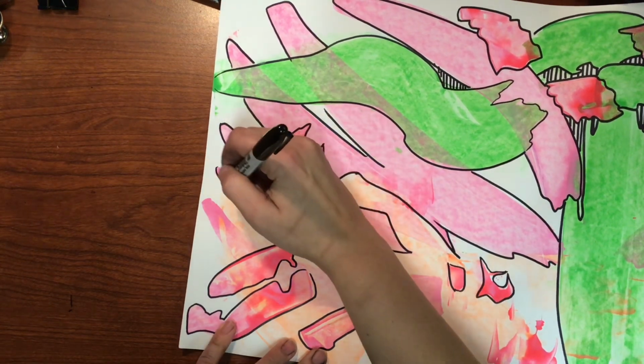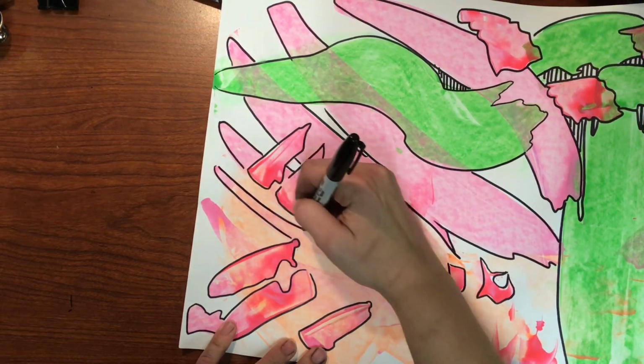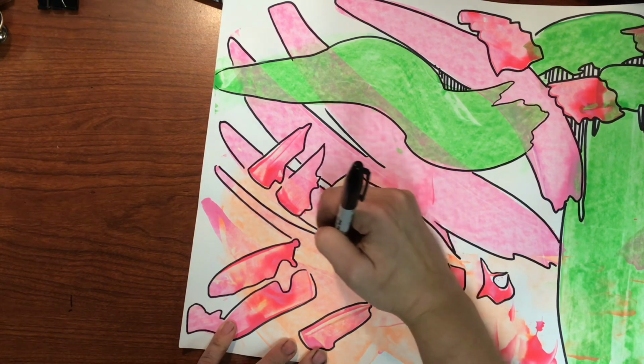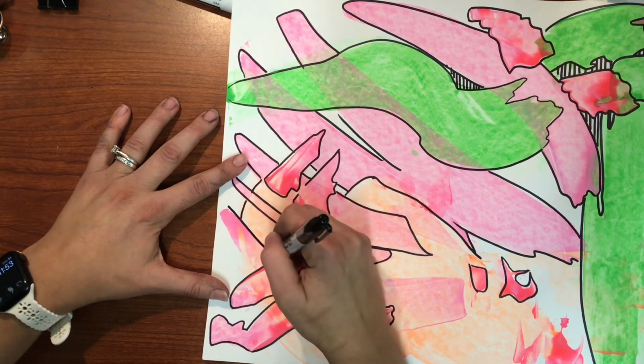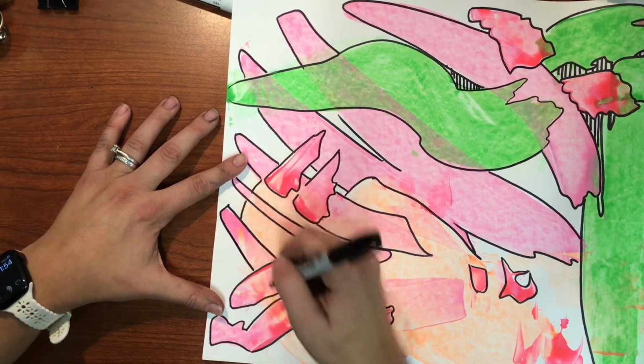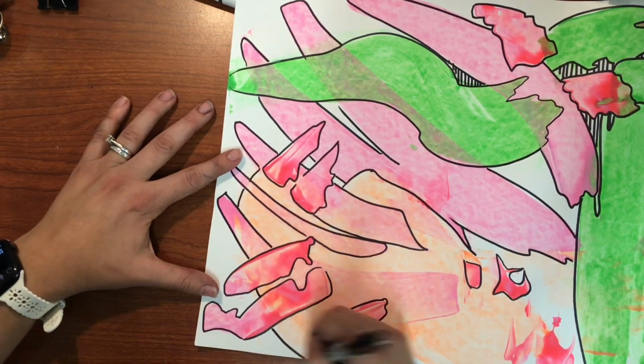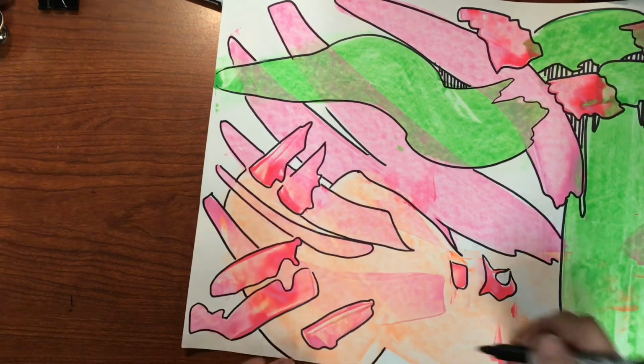I'm just working my way down from colors that I want to look like they're on top, this hot pink, down to the orange in the back. And when I have all the important shapes traced, then that's where we're going to start thinking about patterns.